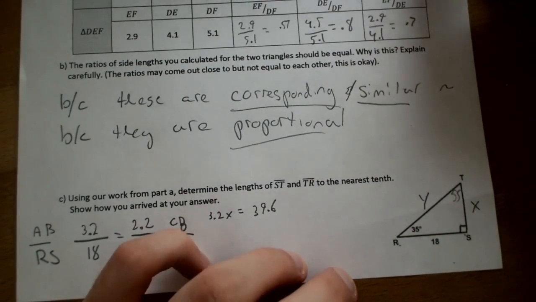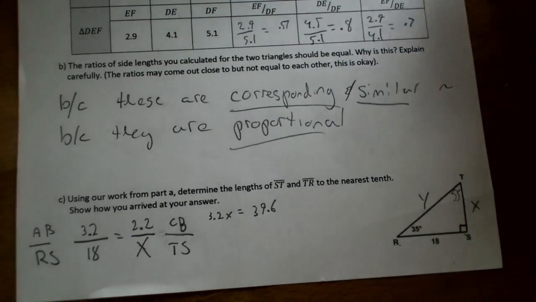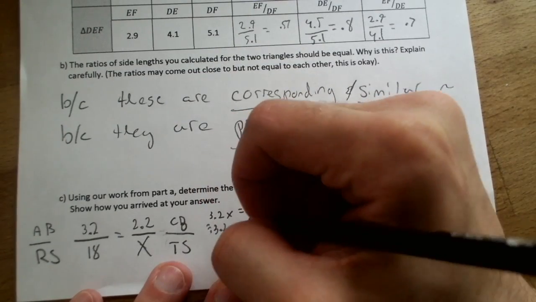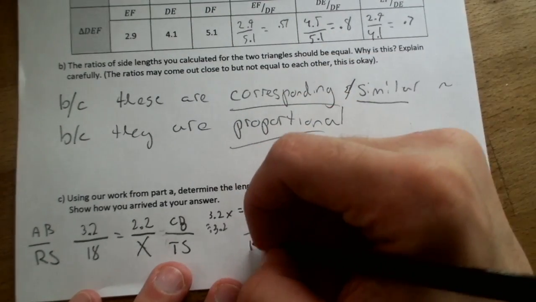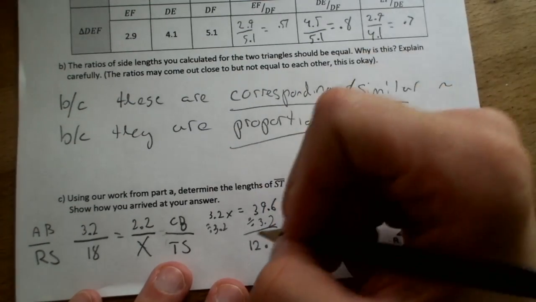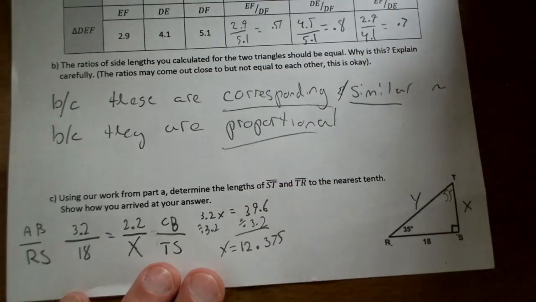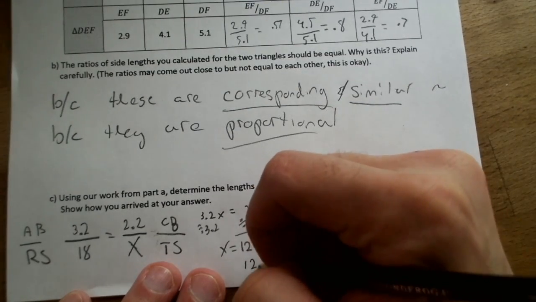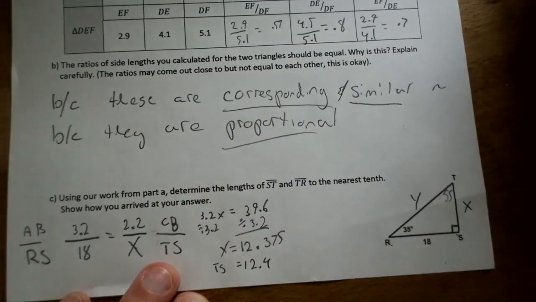All right, so now I want you to take a moment and go ahead and solve for x. All right, so to solve for x, we're going to divide both sides by 3.2, and we get a final solution of 12.375 as equal to our x. And in our question, we're told to round to the nearest tenth. So that 7 is going to round the 3 up, and we'll get 12.4 as equal to side TS.